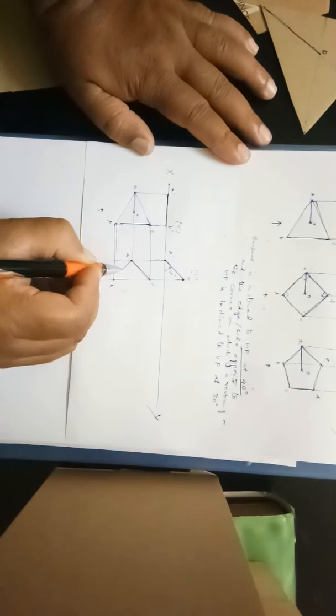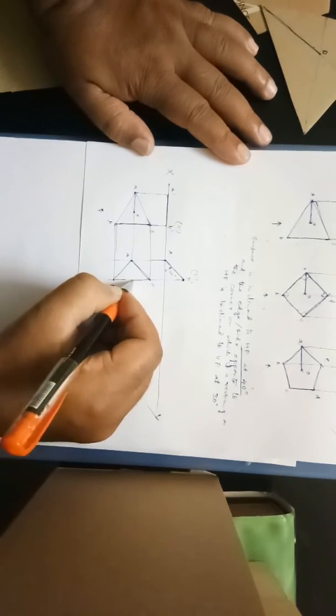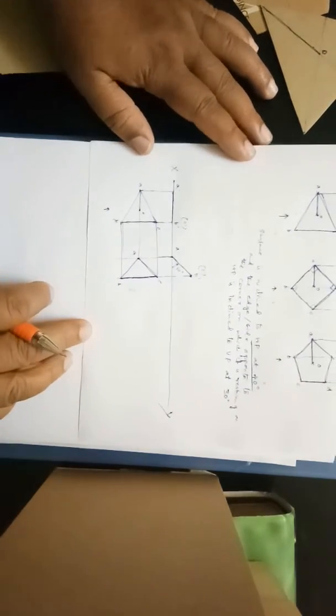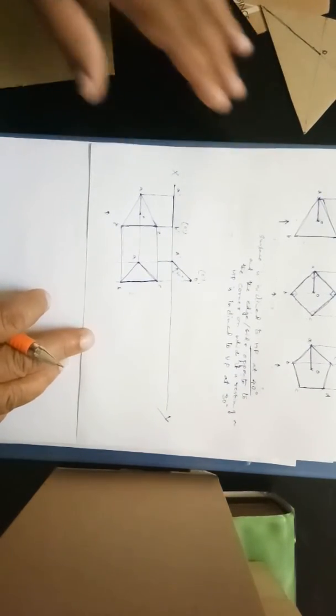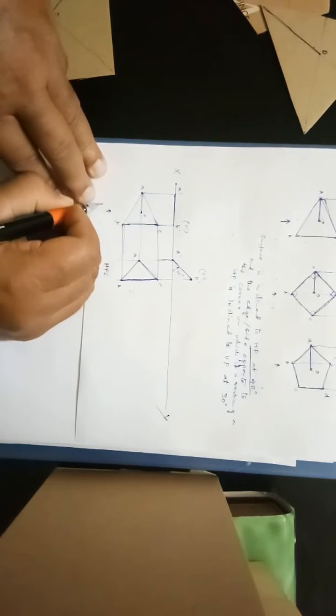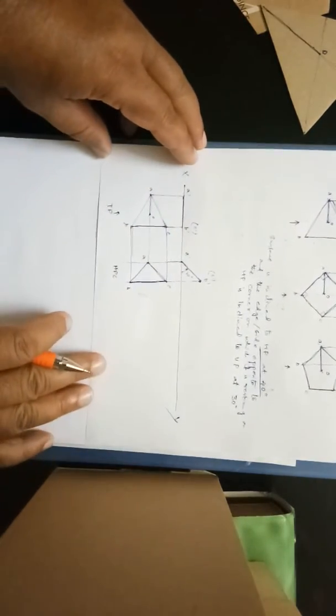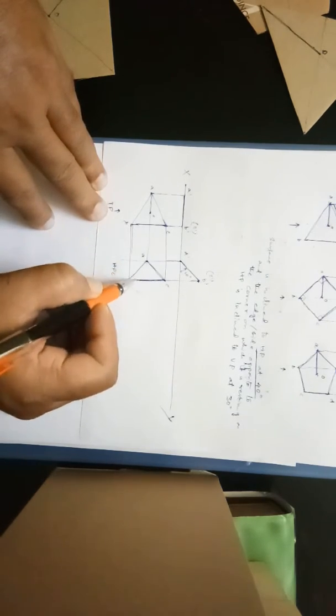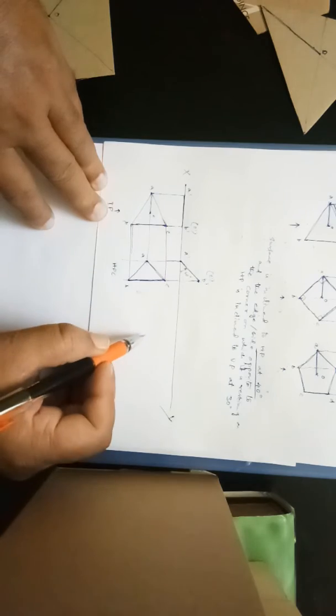You can see that the size of the triangle has reduced because the surface is inclined to HP. So in the top view, the equilateral triangle lamina, the size is reduced. So this will be the HP condition. This is the HP condition, and this is the initial position. Next one, the VP condition. What is the VP condition? He says the edge opposite to the corner is inclined to VP at some angle, say 30 degrees.